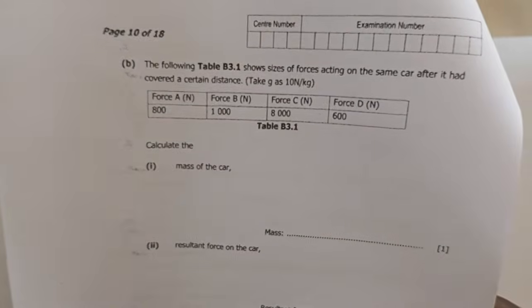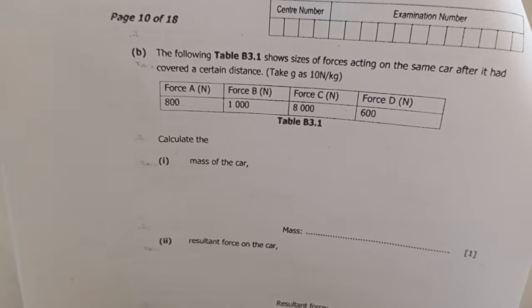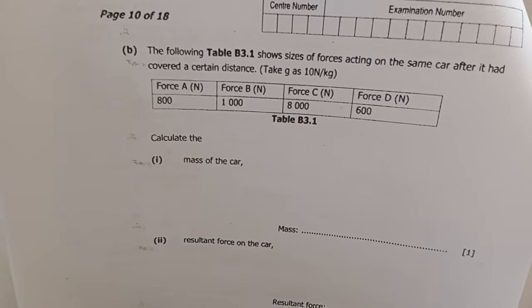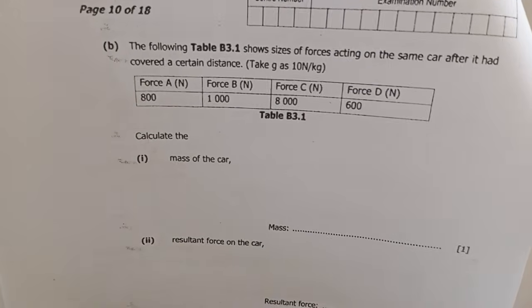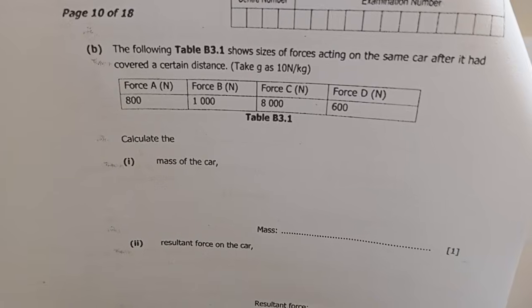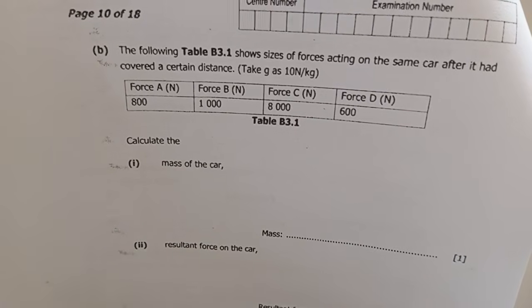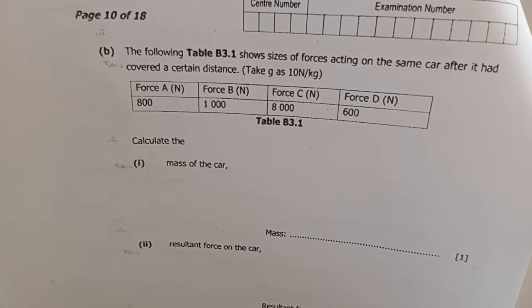The next question reads, the following table, which is table B3.1, shows sizes of forces acting on the same car after it had covered a certain distance. Take G as 10 Newton per kg.